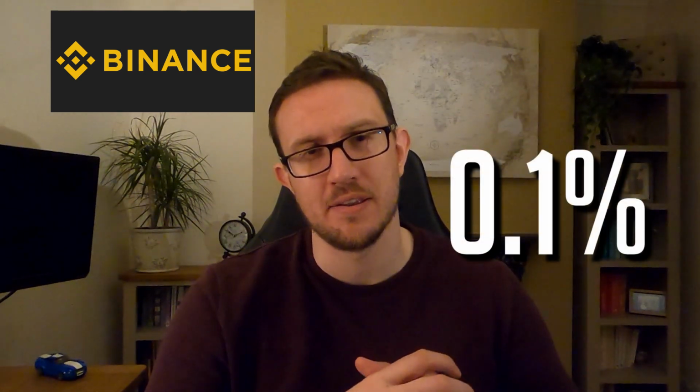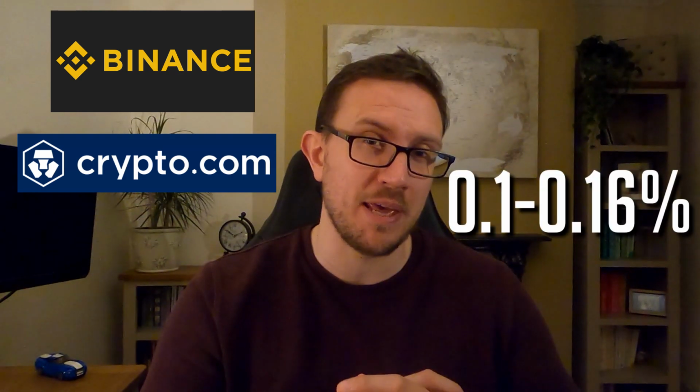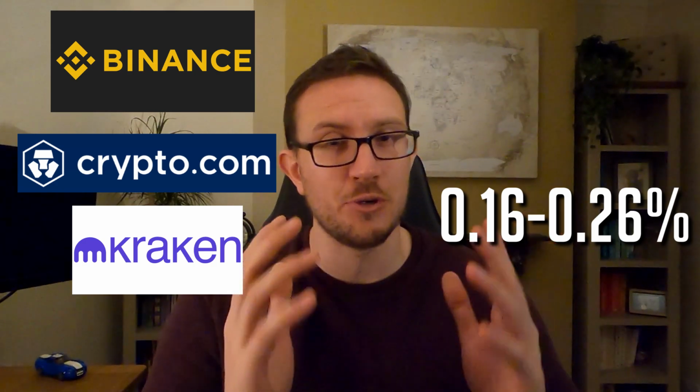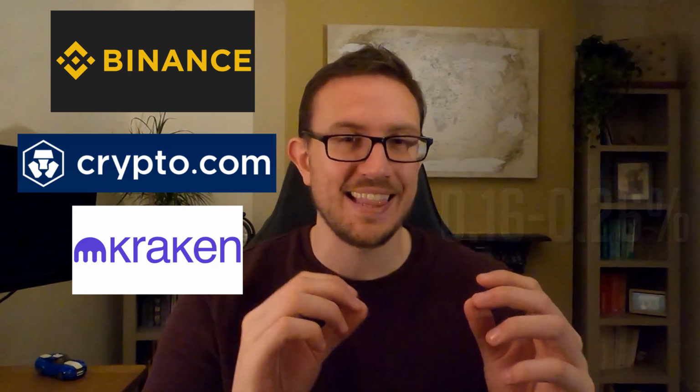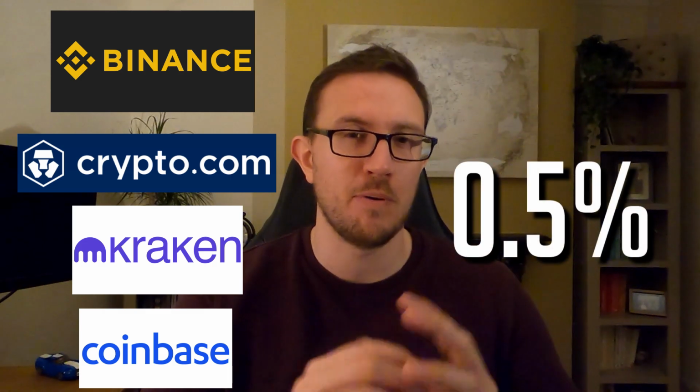The winner of all these 4 is Binance, with market makers and takers both having the same charge of just 0.1%. In second place is Crypto.com that has 0.1% for makers and 0.16 for takers. Kraken comes in third with 0.16 for makers and 0.26 for takers. And in dead last, we've got Coinbase Pro, which charges 0.5% for both takers and makers.